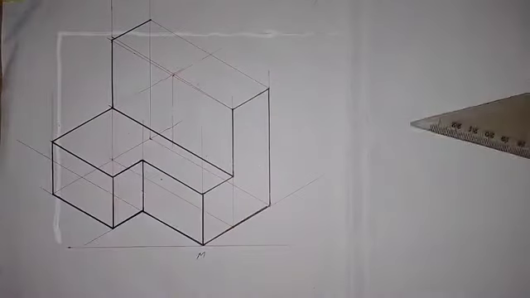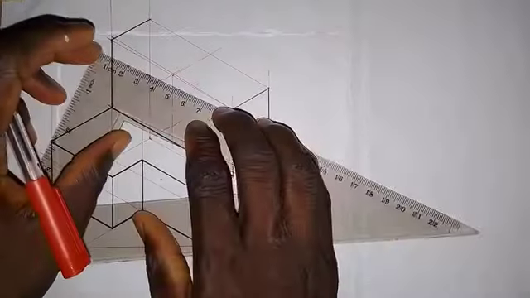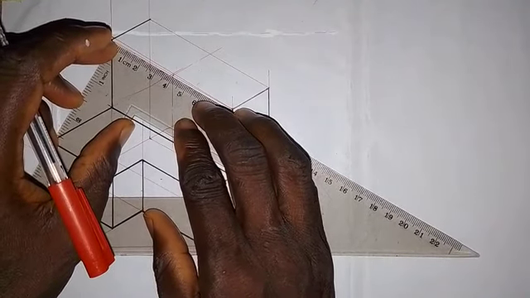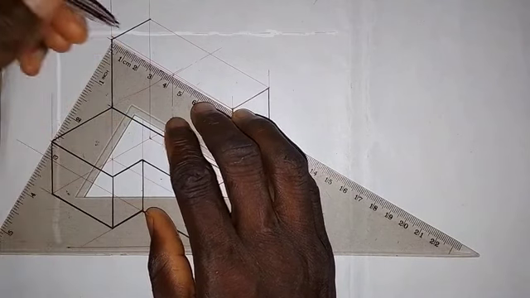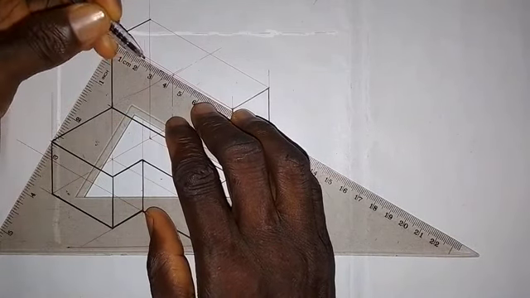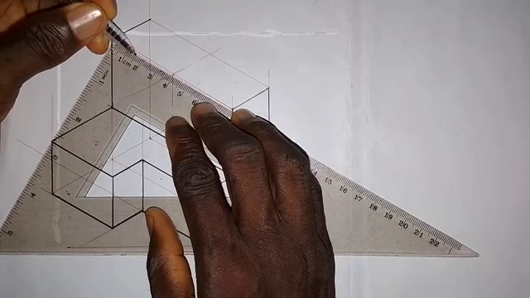Okay, so I'm going to take a measurement from this point. I'll take a measurement of 25, as the radius is 25, I take 25 millimeters to this side.